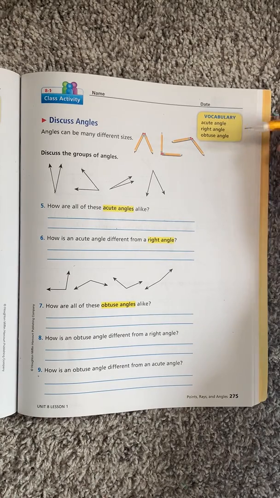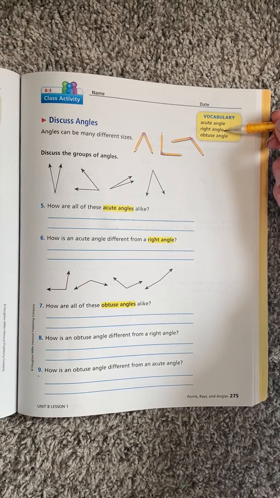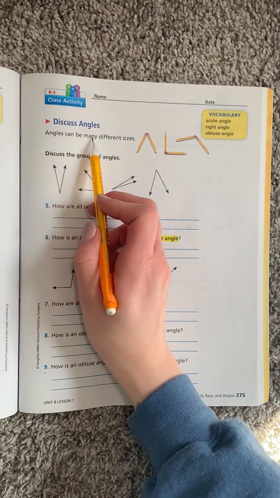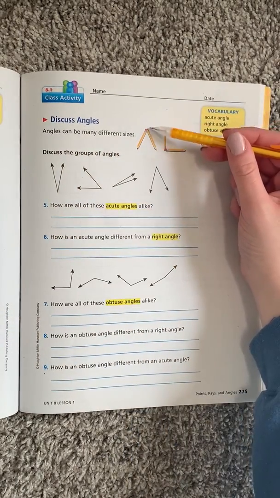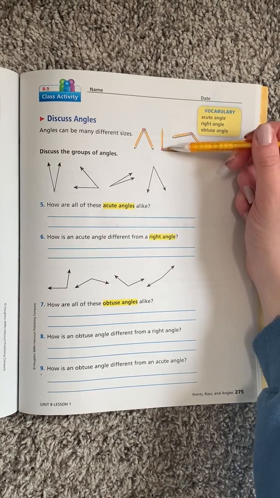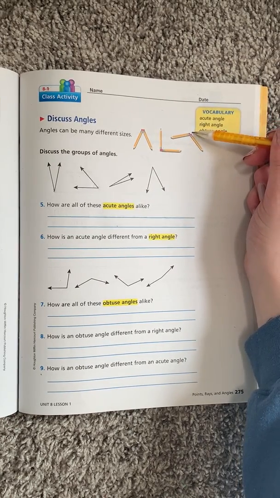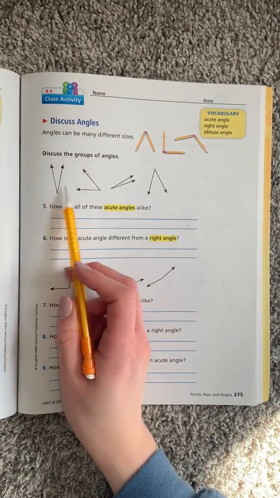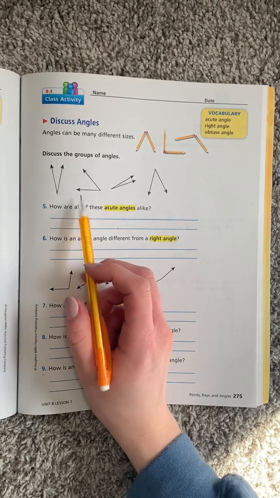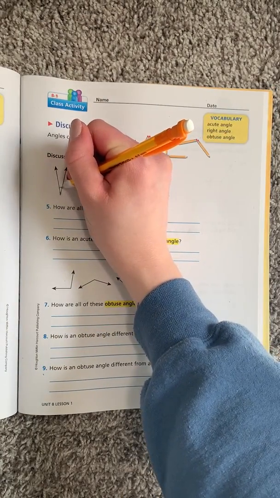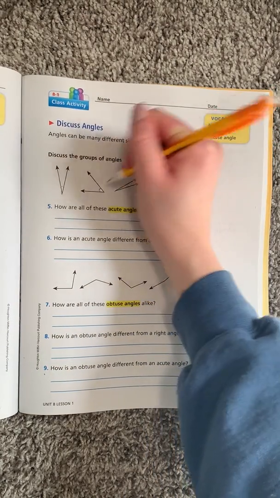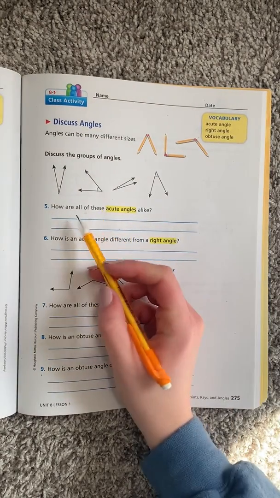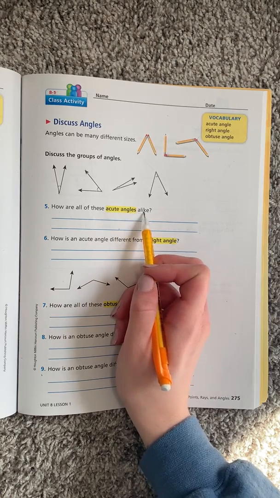So our key vocabulary terms, we have acute angle, right angle, and obtuse angle. So we know that angles can be many different sizes. Here we can see an acute angle, here we have a right angle, and here we have an obtuse angle. So if we look at this first group of angles, we can see that all of the angles are small angles. They're all pretty little. So how are all of these acute angles alike?